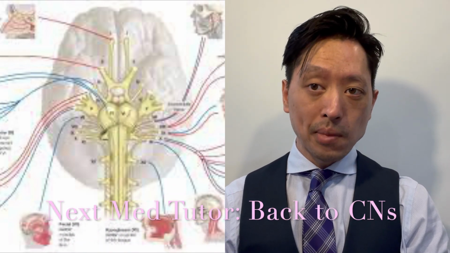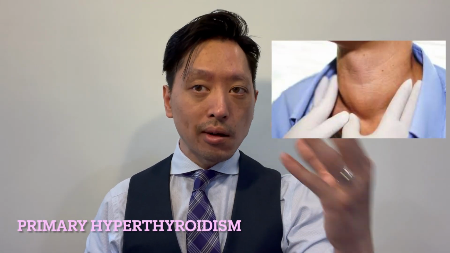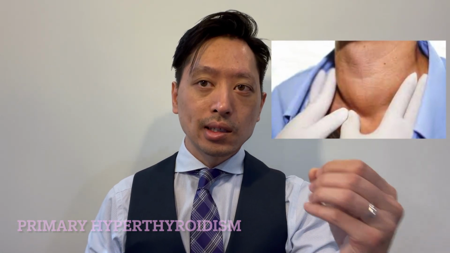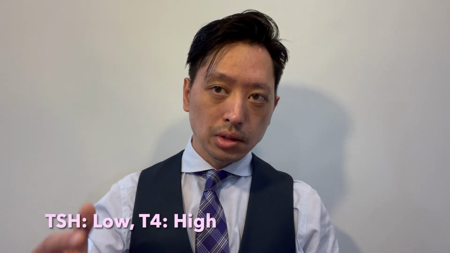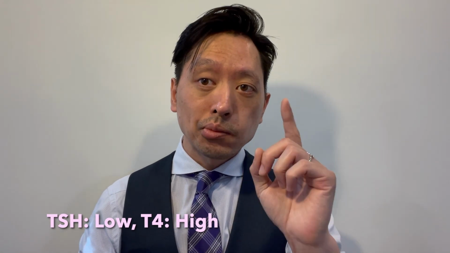So right off the bat, primary hyperthyroidism, what lab values are you going to see? TSH, thyroid stimulating hormone, is going to be very low, and the T4, the thyroxine, is going to be very high. That's primary hyperthyroidism.